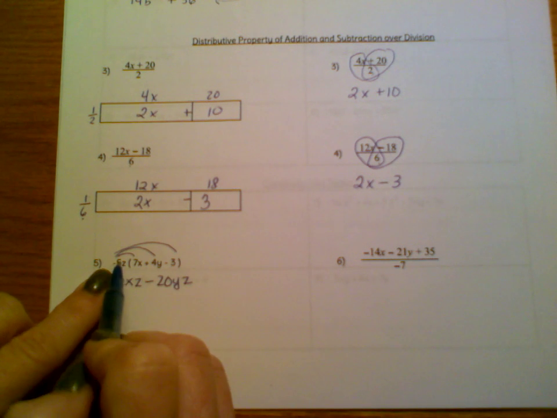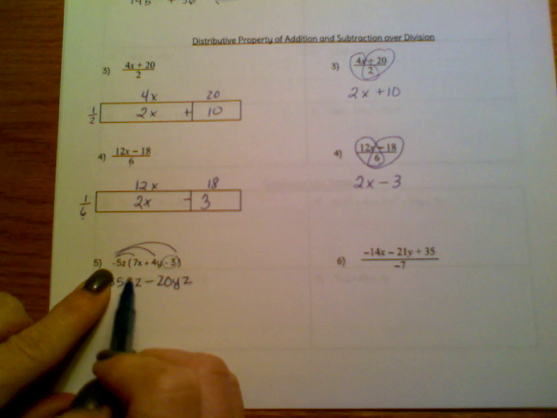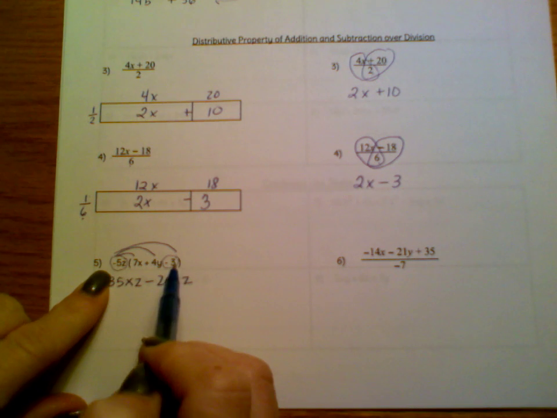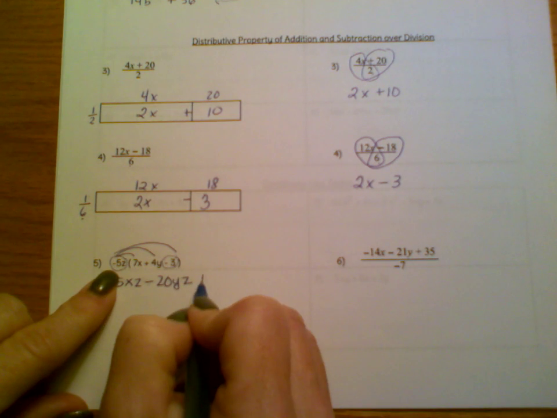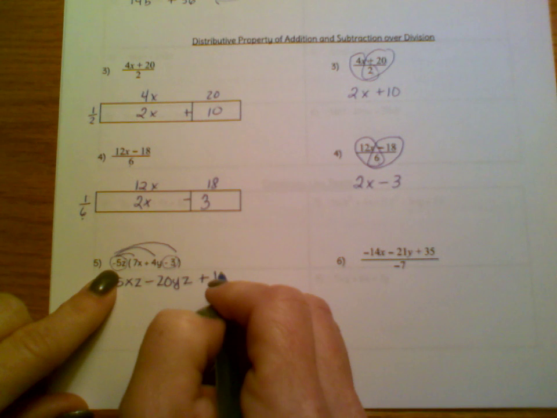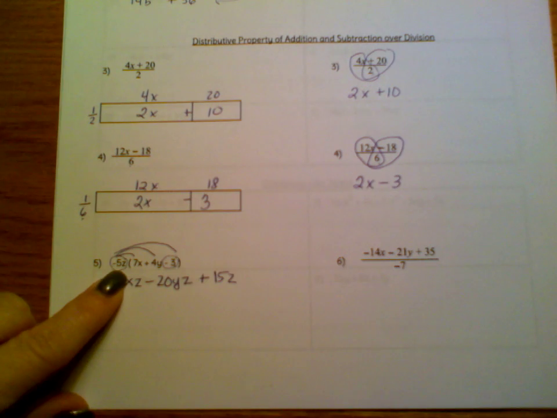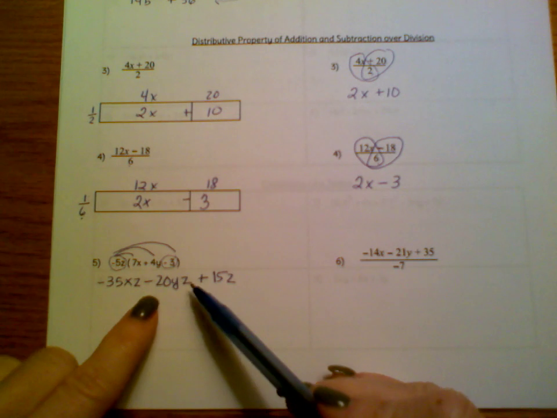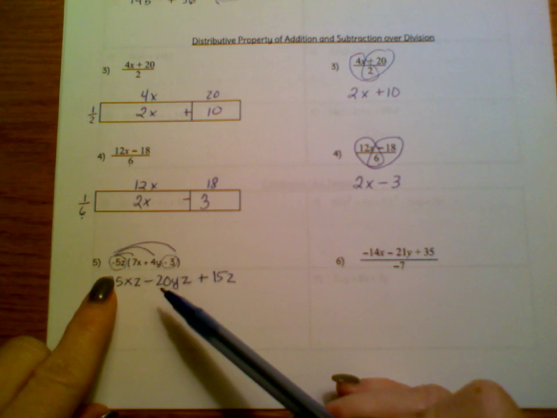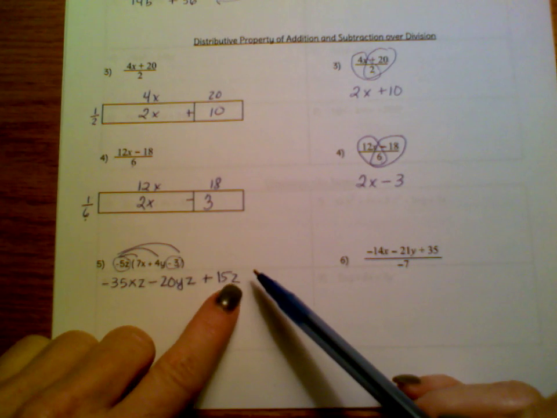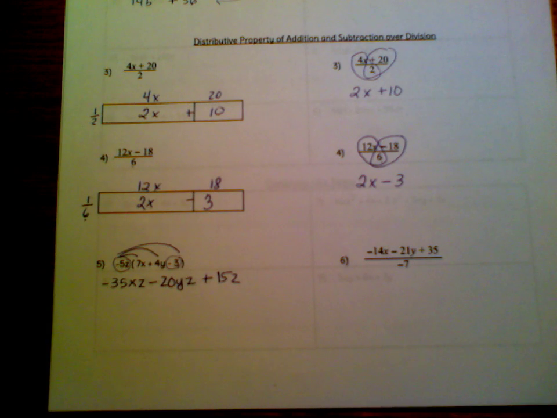Now here again, be careful with your signs, because I'm going to start calling this negative 3. Negative times a negative is a positive 15, and I still have a z. This is as much as I can do. I can't combine any of these because the letters aren't exactly the same.